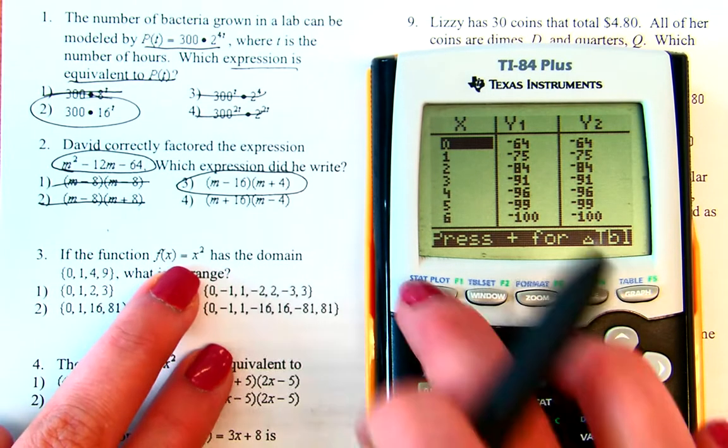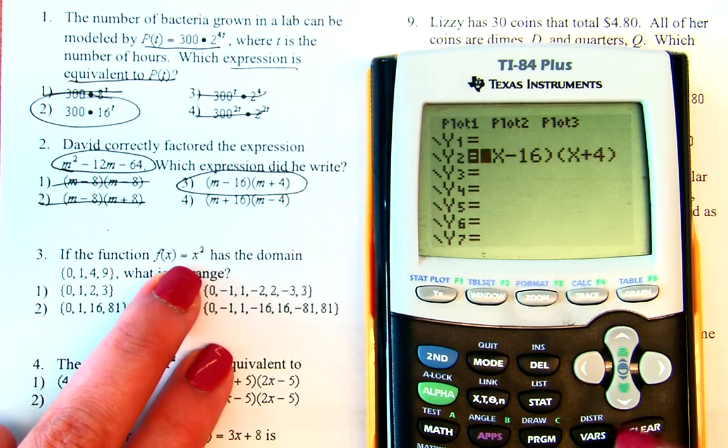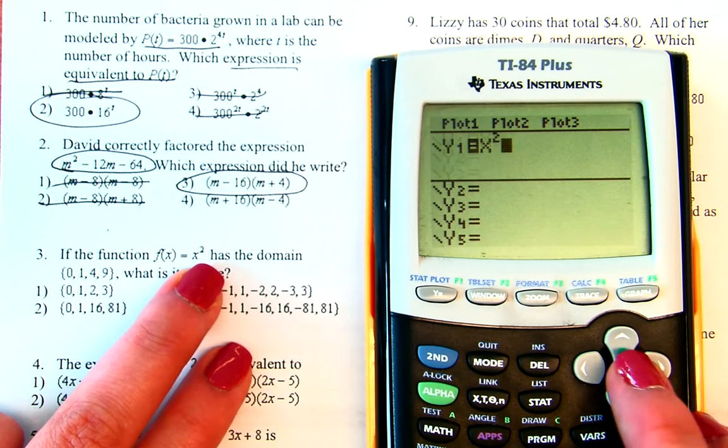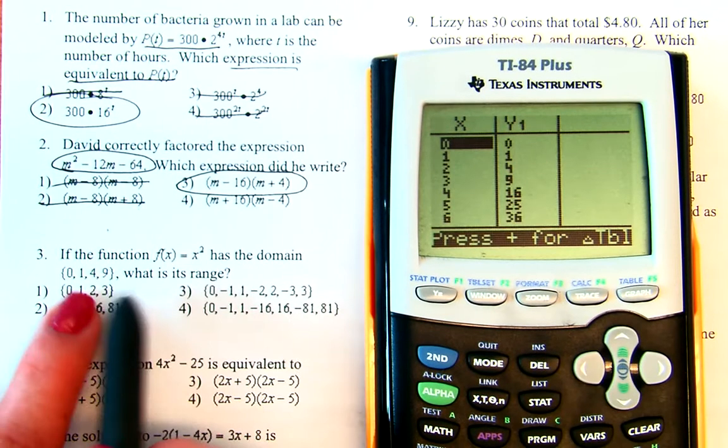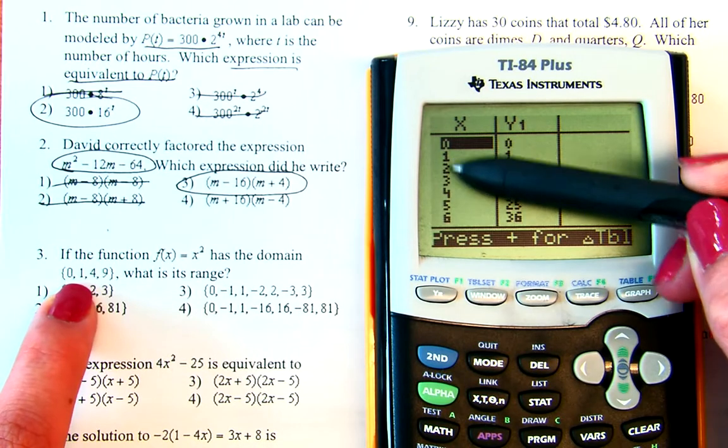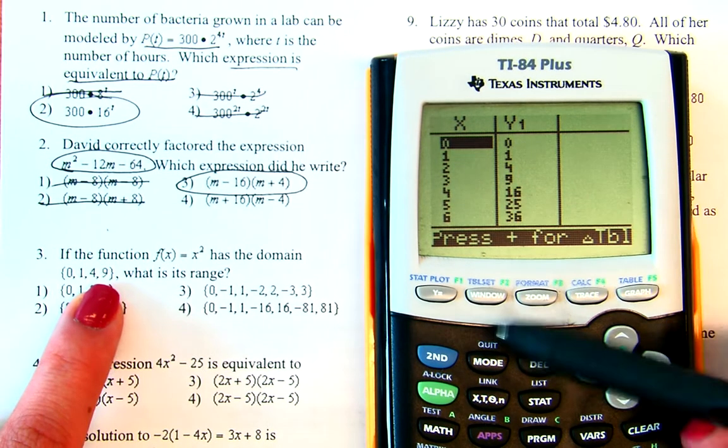For the next one, if the function f of x equals x squared has the domain, what is the range? So I'm going to go to y equals, clear these both out. I'm going to type in x squared. I'm going to take a look at the table. They're telling me the domain is 0, 1, 4, and 9. So I'll scroll down for 9.